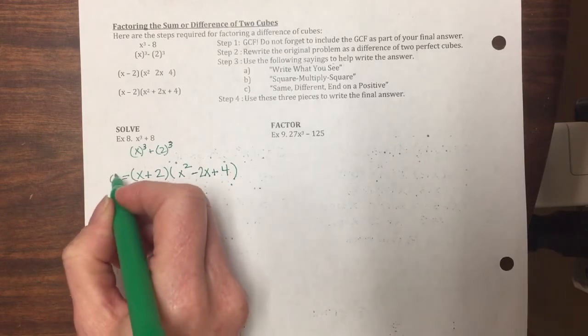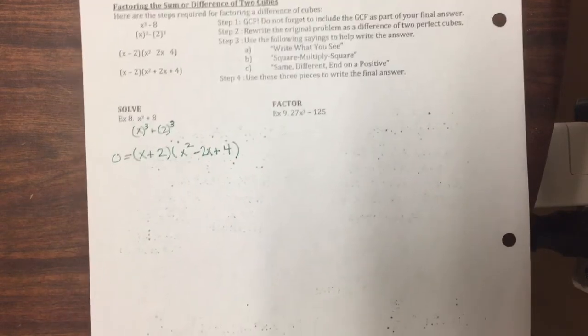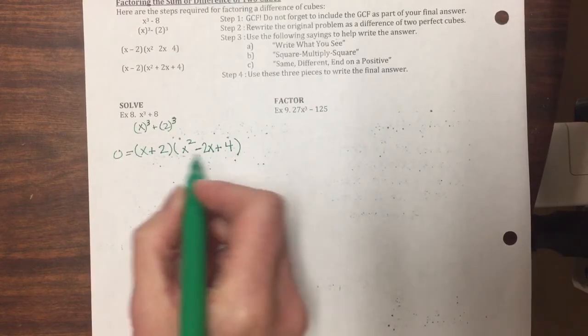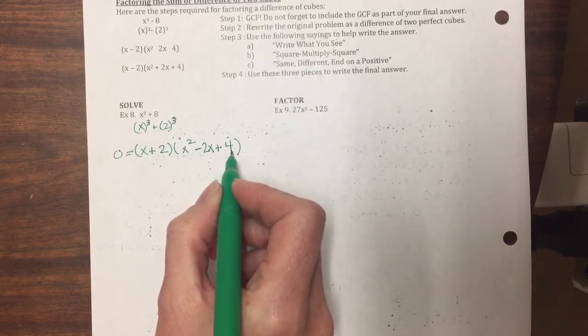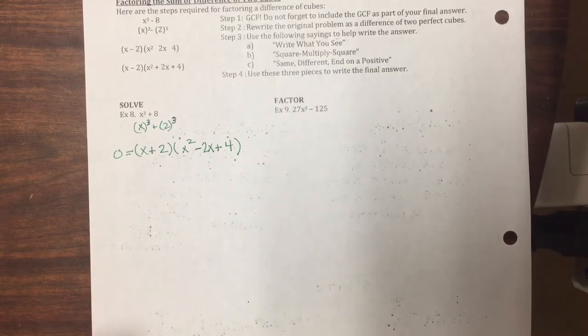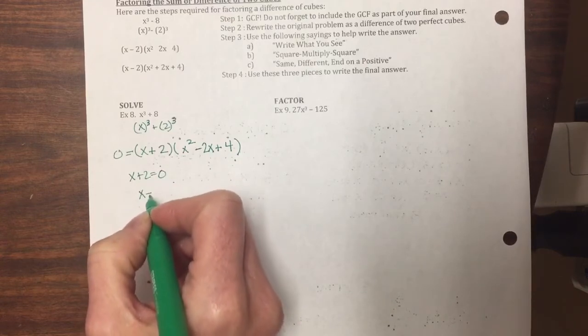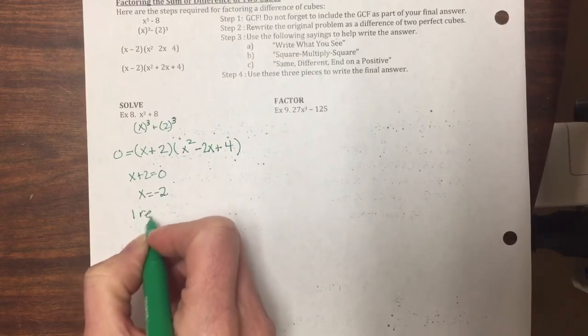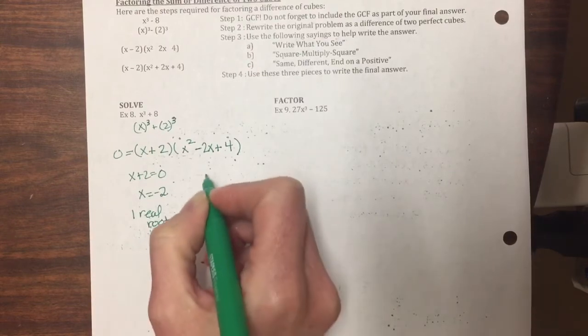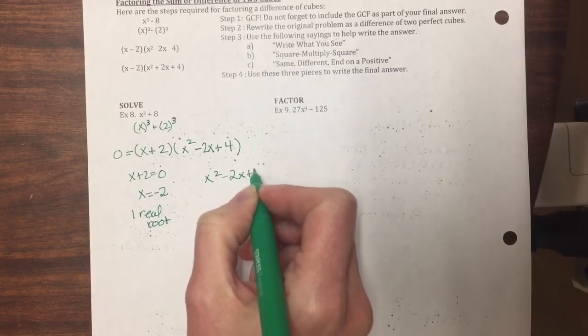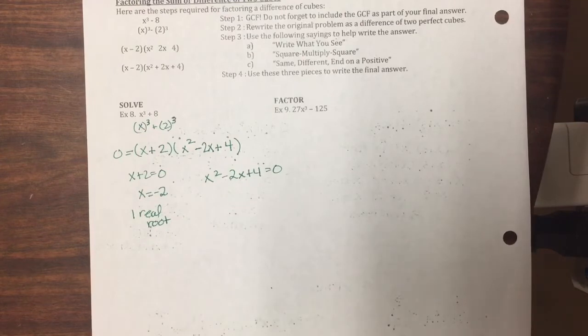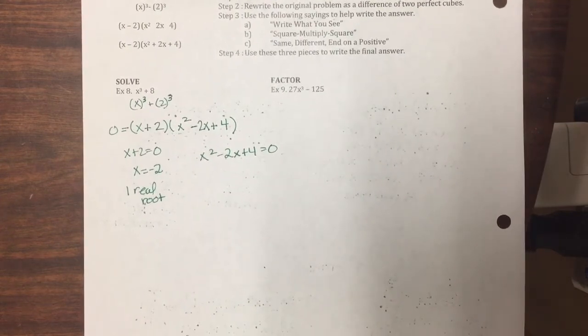So let's set that equal to 0 to solve it. In this case, this trinomial does not factor. There's nothing that multiplies to 4 when it adds to negative 2. So when I set my x plus 2 equal to 0, I can get x equals negative 2. This is one real root. However, when I set my x squared minus 2x plus 4 equal to 0, since I cannot factor it, I'm left with either doing the quadratic formula, or completing the square.